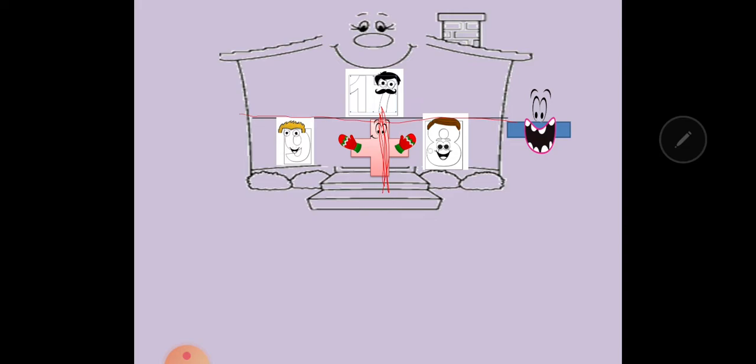Now, as you can see, the house is separated, there should be a line here also, into 3 areas, 3 rooms. The big room is for whom? For 17. The big room for 17, because 17 is the big number. And I have here 9 and 8, the 2 parts, the 2 small numbers.